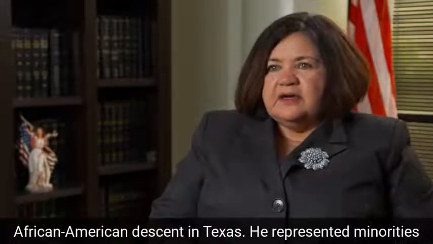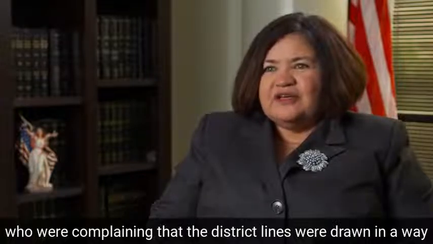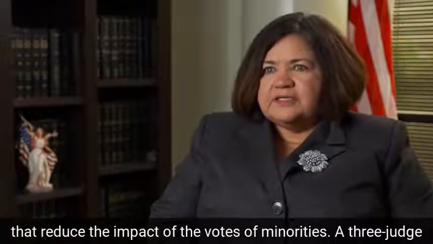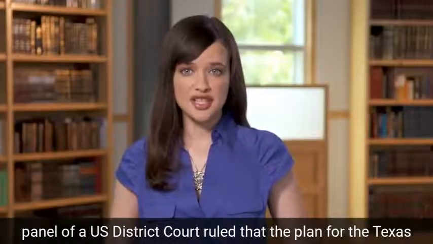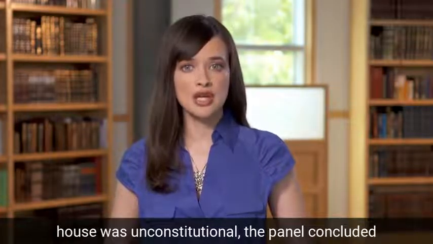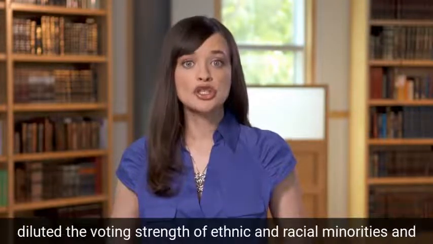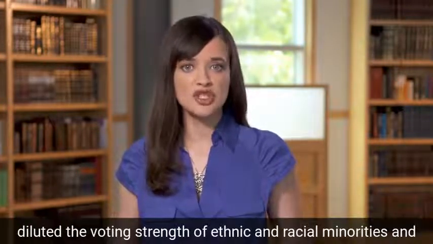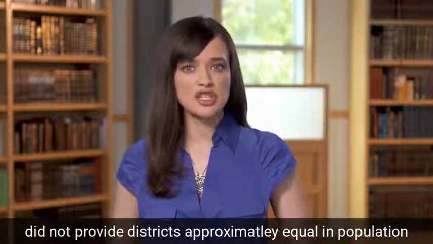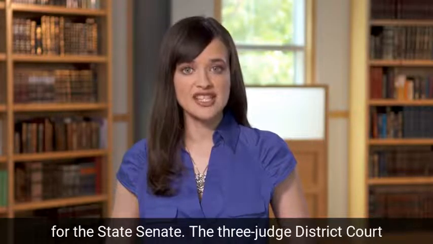He represented minorities who were complaining that the district lines were drawn in a way that reduced the impact of the votes of minorities. A 3-judge panel of a U.S. District Court ruled that the plan for the Texas House was unconstitutional. The panel concluded that the multi-member districts for Dallas and Bexar counties diluted the voting strength of ethnic and racial minorities and did not provide districts approximately equal in population as the law required. The 3-judge panel upheld the plan for the state Senate.